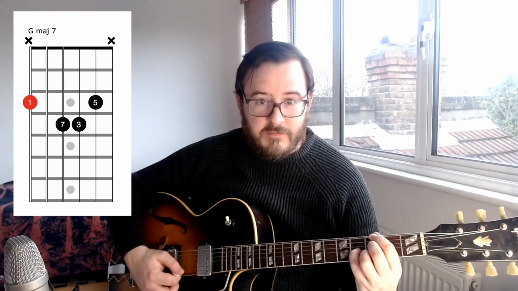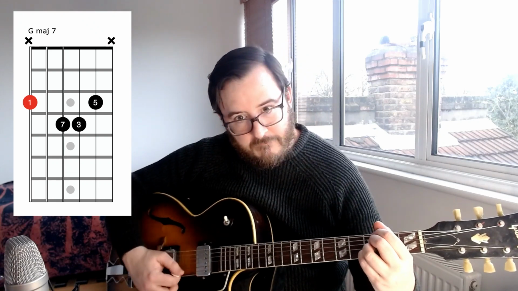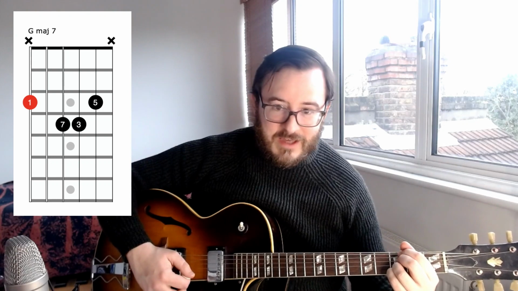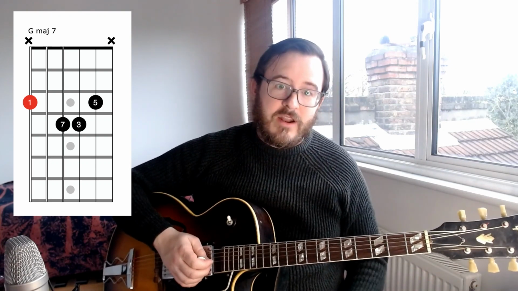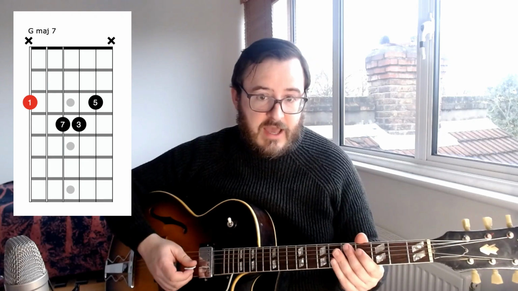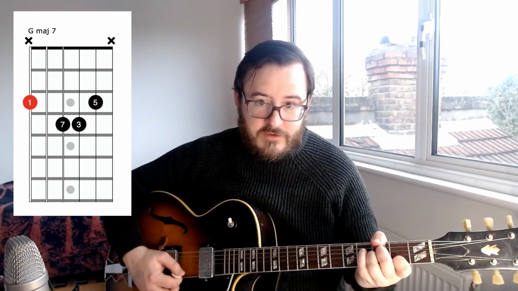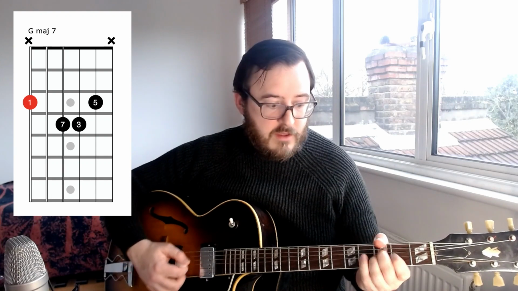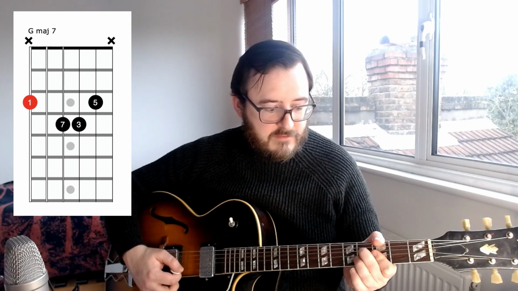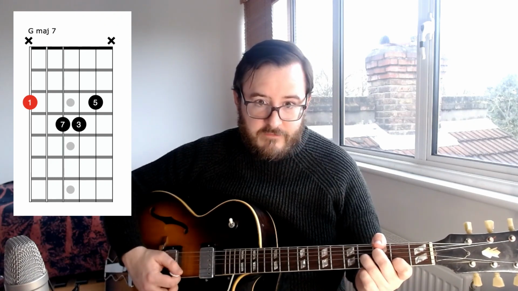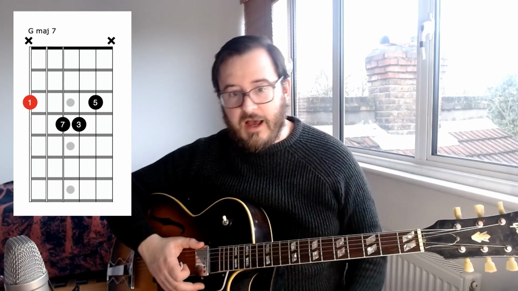With some notes missed out, we can flatten the 3rd again, and this will be your common, well-known G minor 7 chord shape. And then you can flatten the 5th as well, which gives you half diminished like that. You can also have these other ones as well, minor major 7th, dominant flat 5, that kind of thing, right? You've got those options as well.